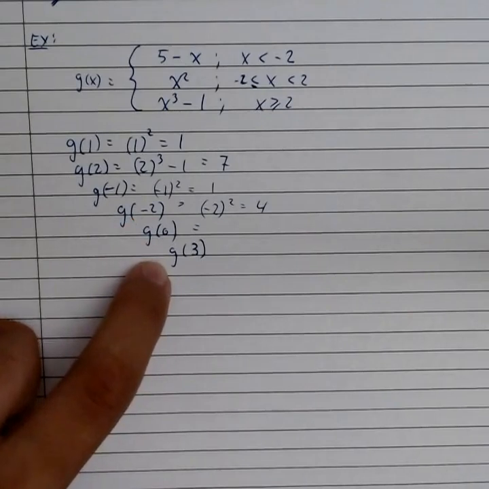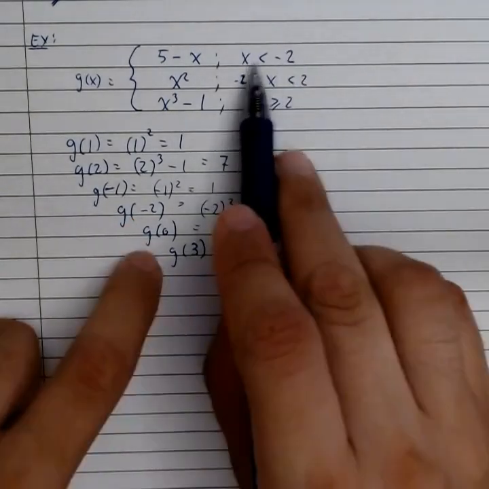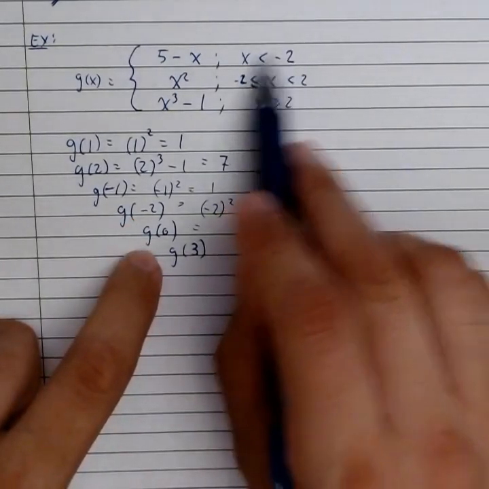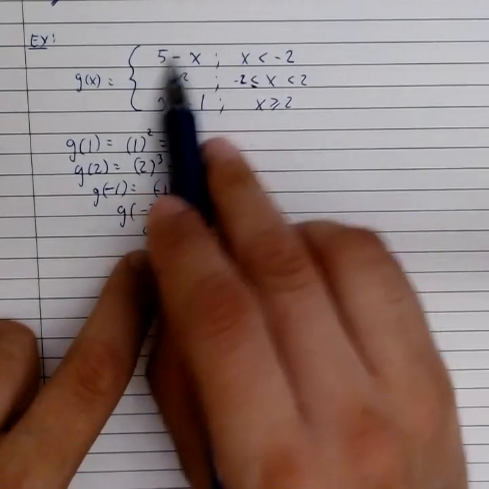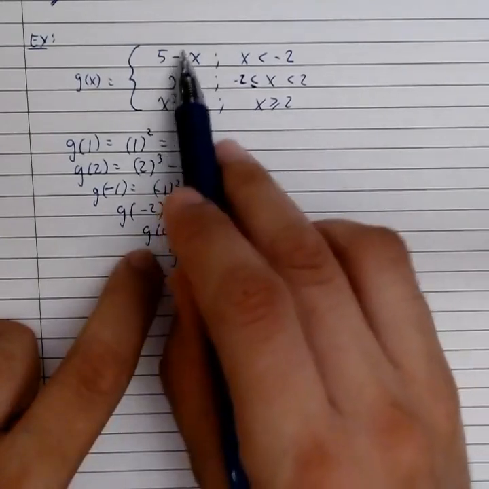All right, let's try 0. Is 0 less than negative 2? No. Okay, then it doesn't belong in that interval, which means you're not plugging it into that function, or that piece of the function.